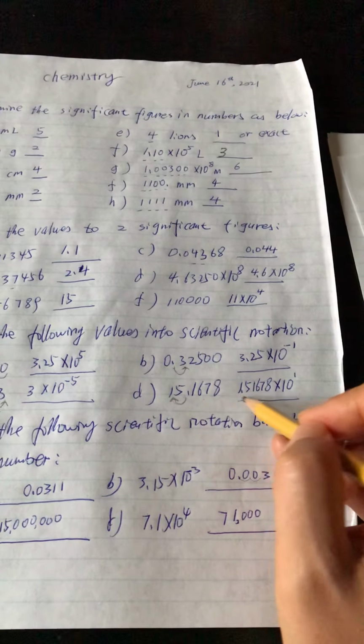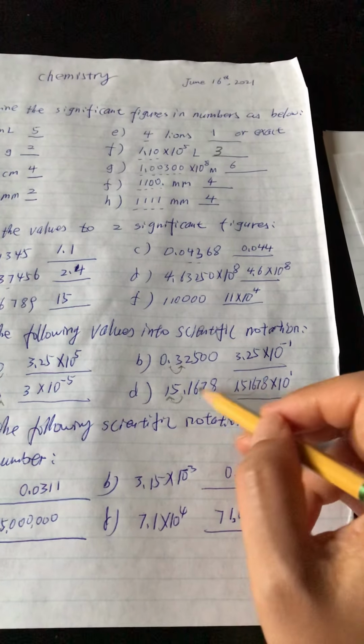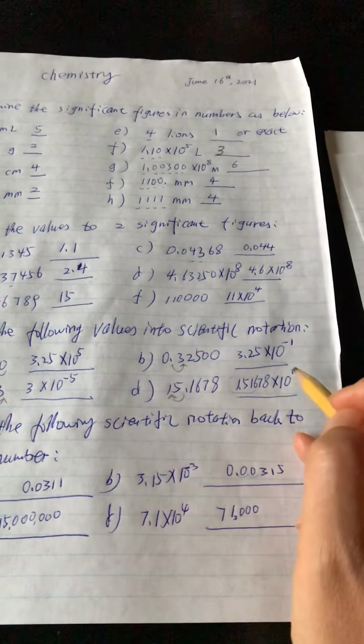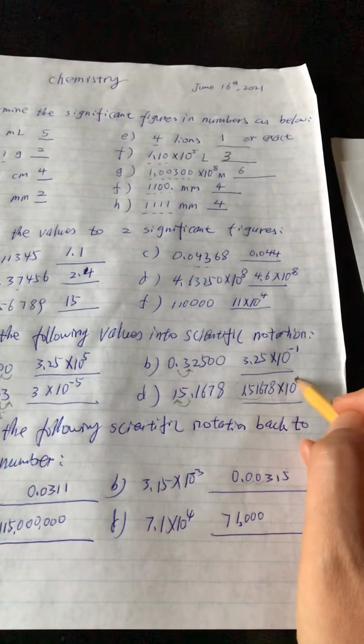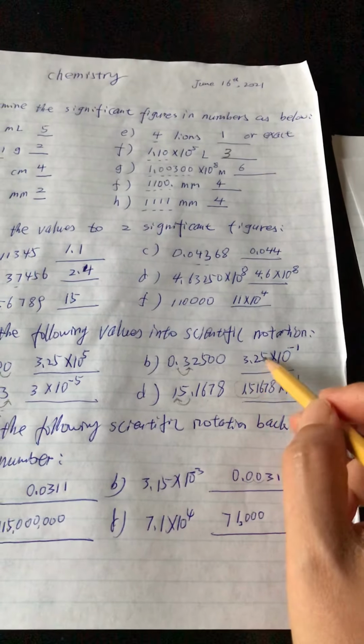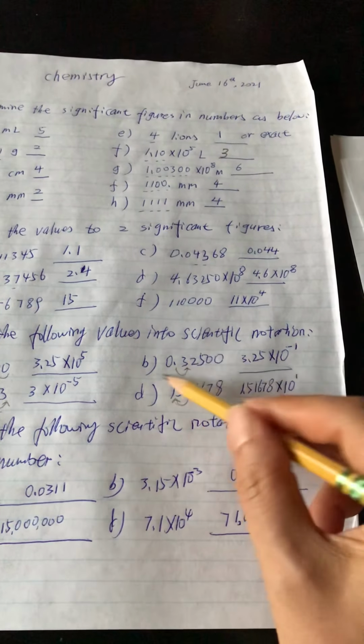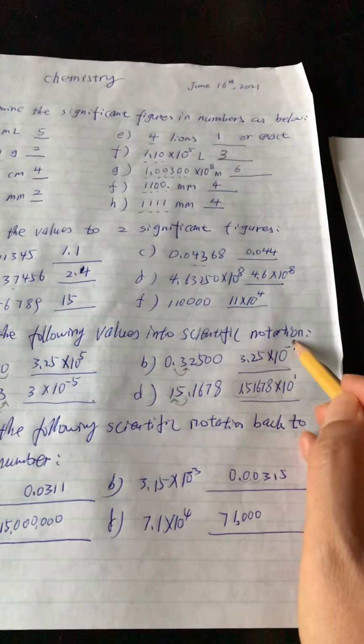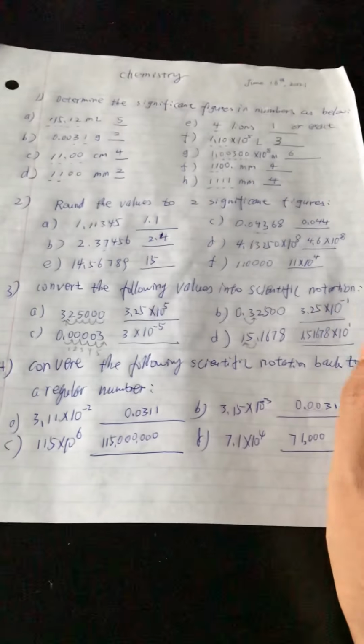If you see this number smaller than this, then the power should be positive. If you see this number bigger than this, then you put a negative power. Make sense?